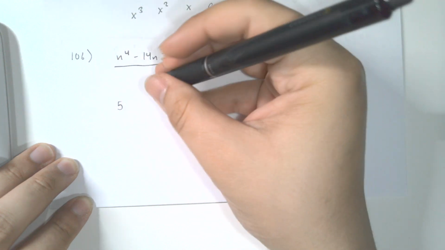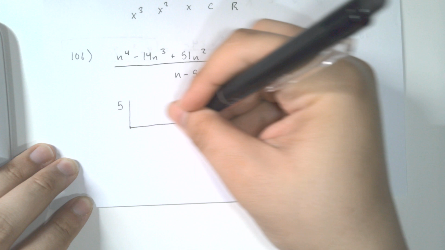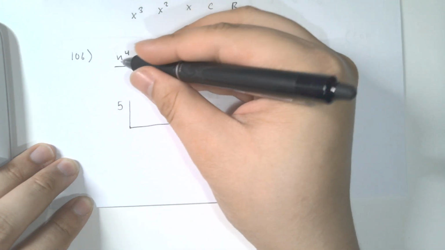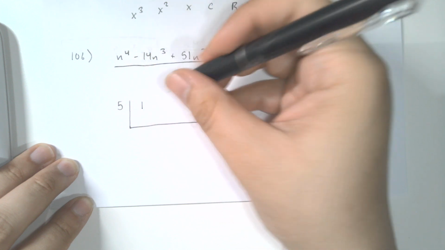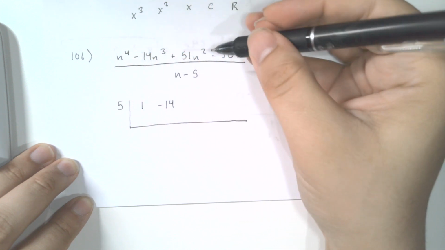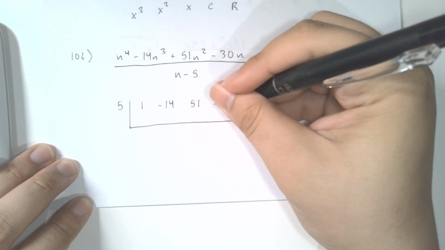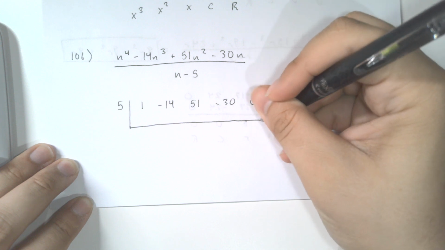this is a positive 5 right here since we're negating the negative 5. Make our box for synthetic division. For n to the fourth here, we have a 1. For n cubed, we have negative 14. For n squared, we have 51. For n, we have negative 30. And with no constant term, we have a 0 here.